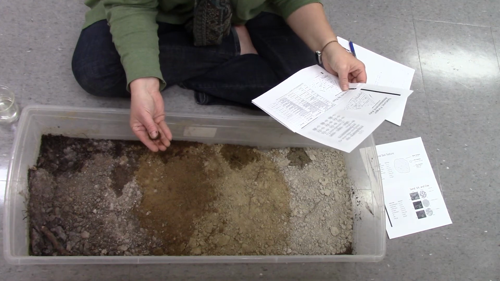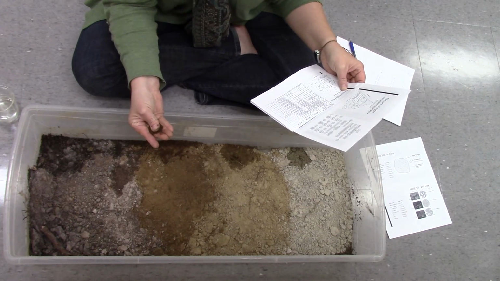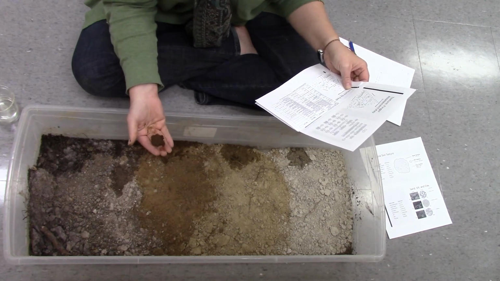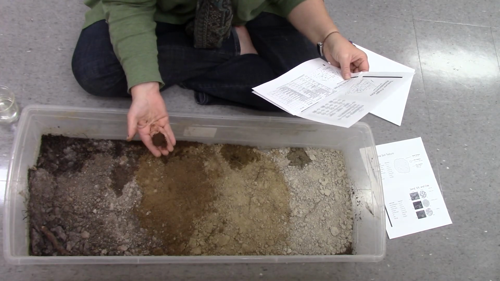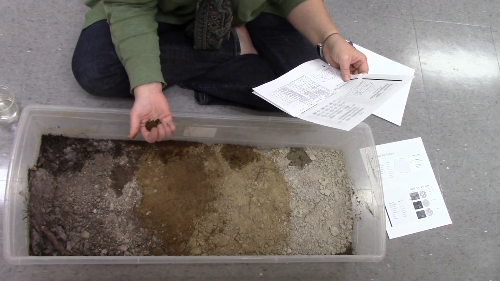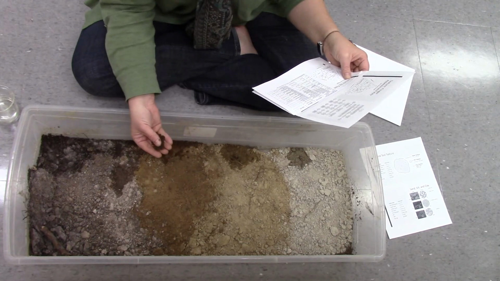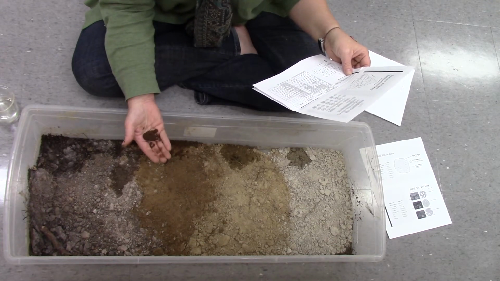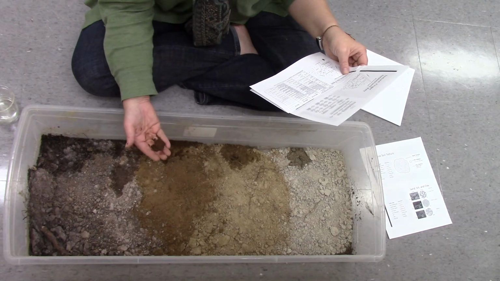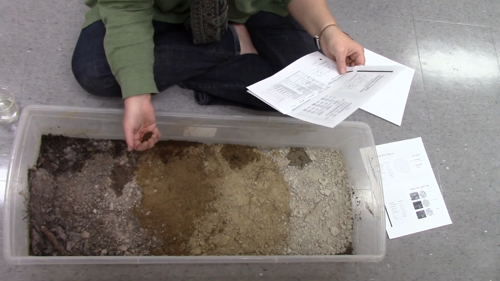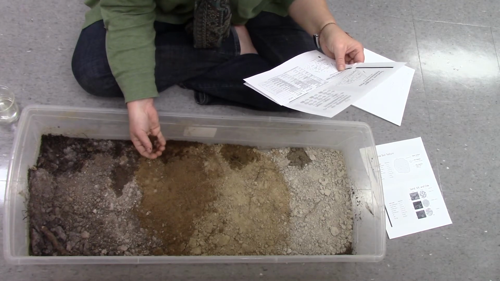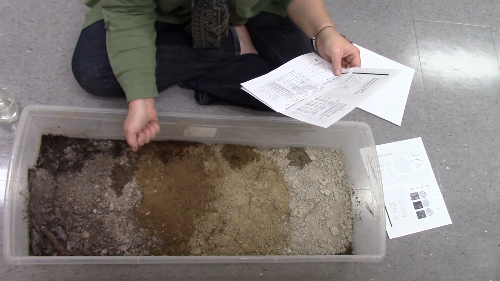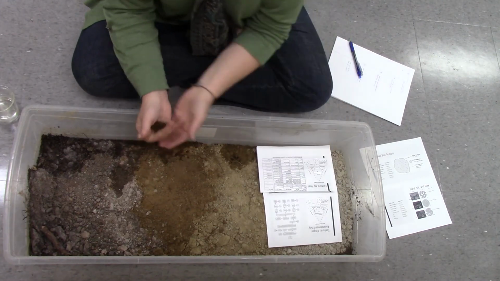As I follow my key down, it says, can I squeeze that ball? You're gently squeezing it to see if it remains in a ball or not. Does it remain in a ball when squeezed? Sort of. Can I make a ribbon out of it though? If it doesn't remain in a ball, it's sand, and if you can sort of make a ribbon, then you can move on to what kind of loam you have.